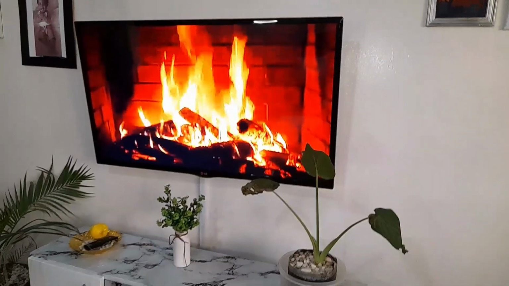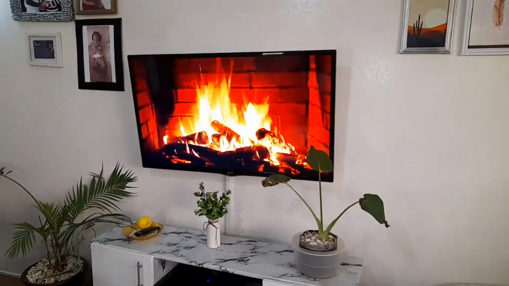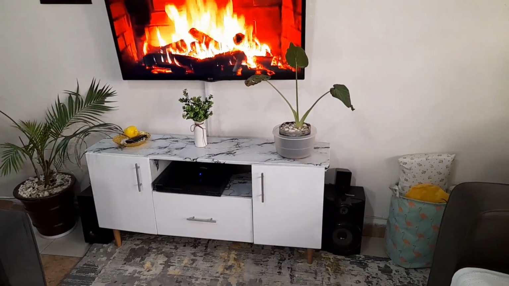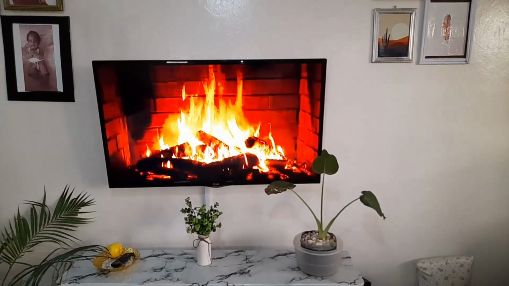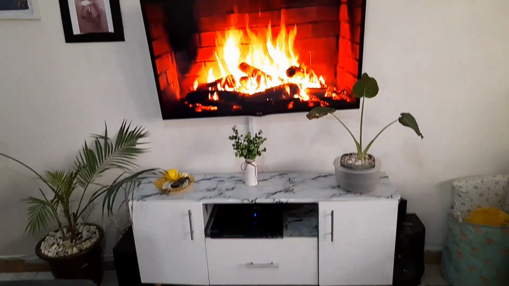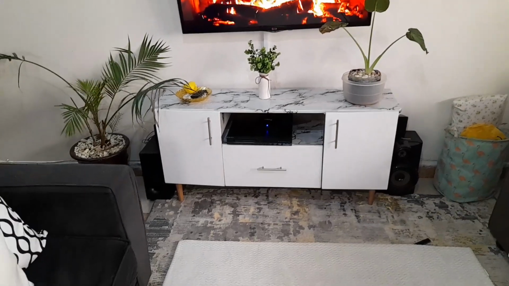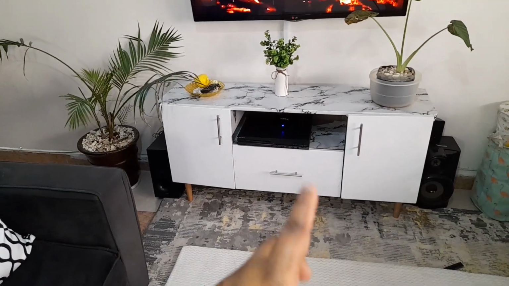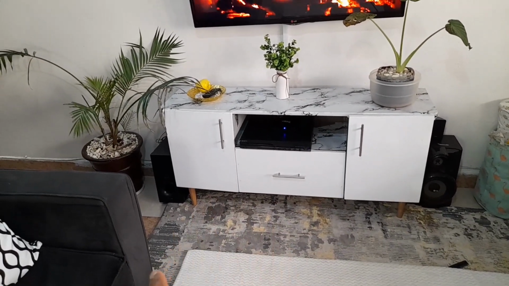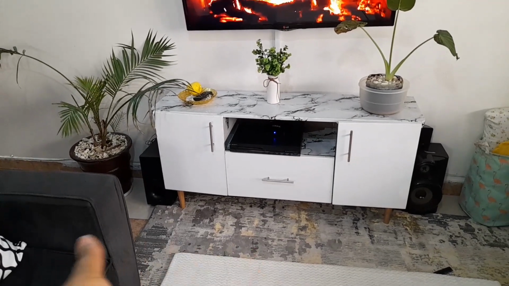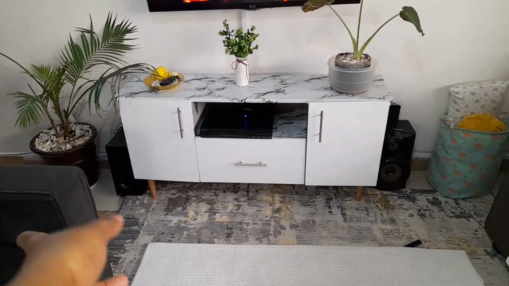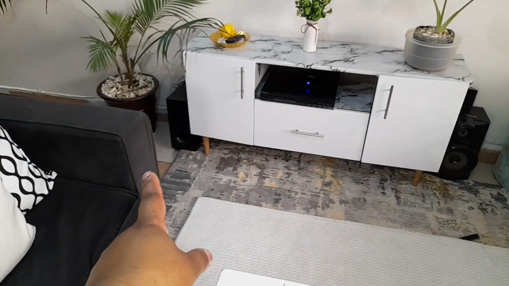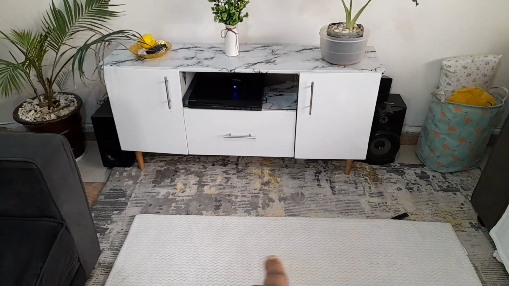And then we have our LG TV here and that TV stand. Yeah, guys, that's how my TV area looks. This TV stand is a DIY that I did some time back. It did not come with the doors, it did not come with the drawers, it did not come with those legs on it.